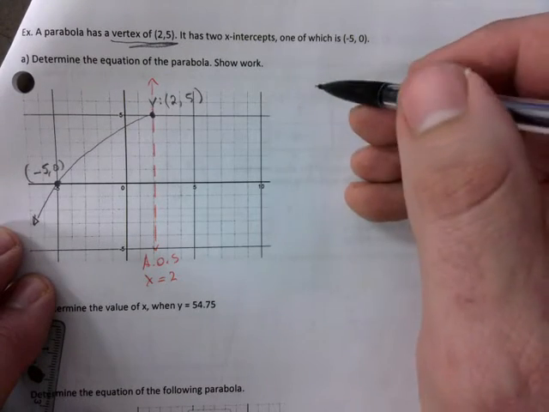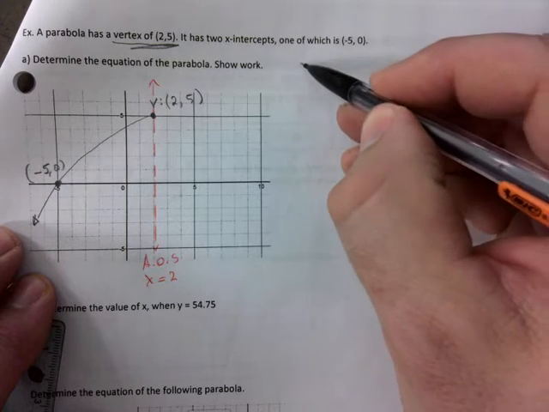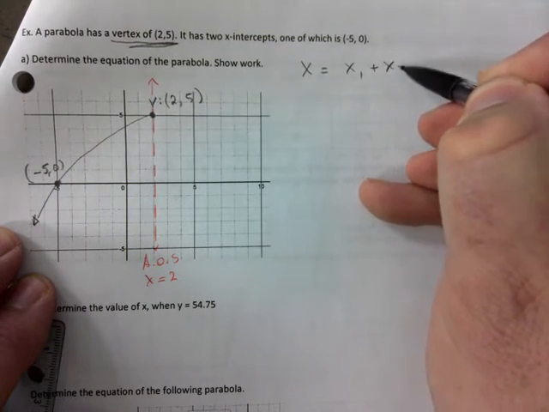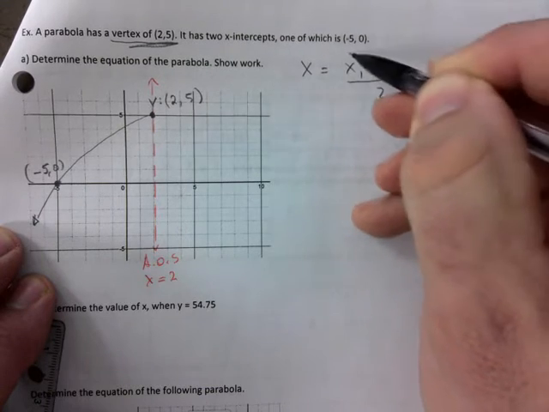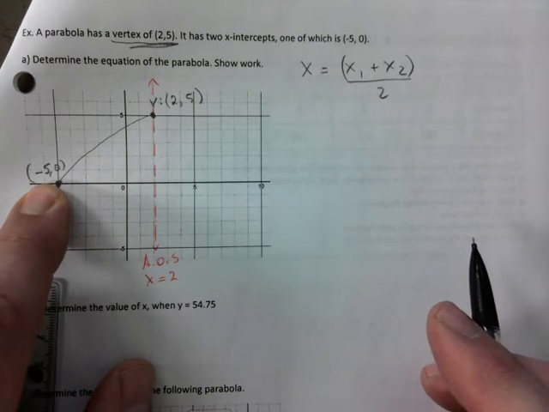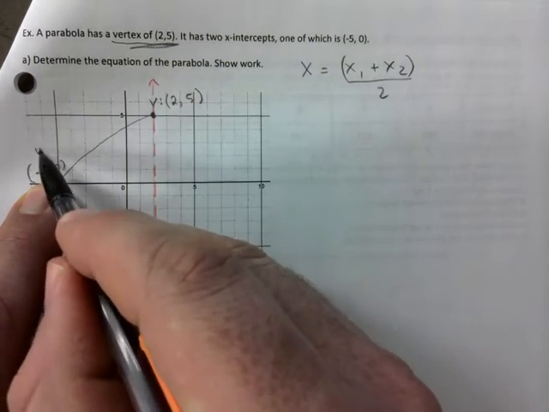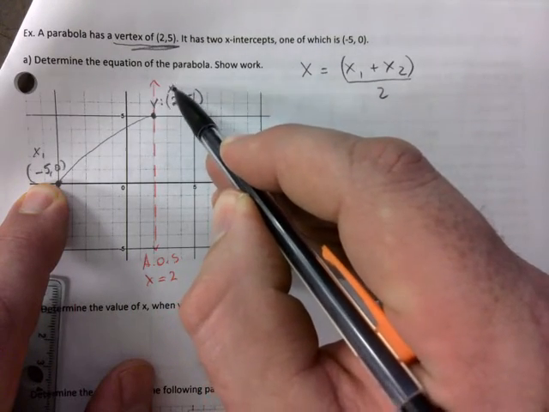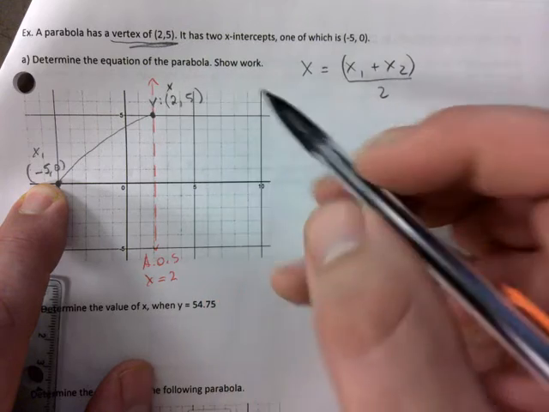Do you remember the equation for axis of symmetry? x is equal to x1 plus x2, divided by 2. This would be considered x1. The vertex is actually x, because it gives me the axis of symmetry.